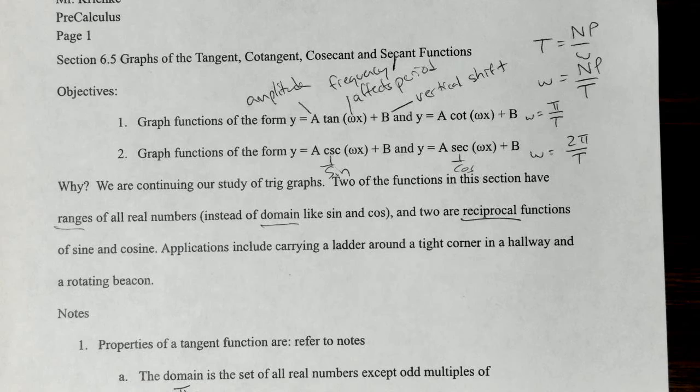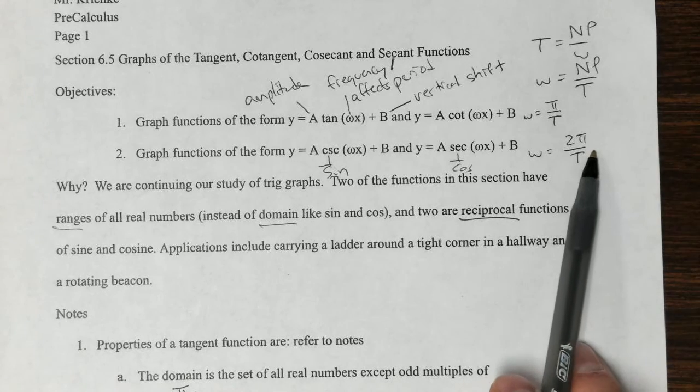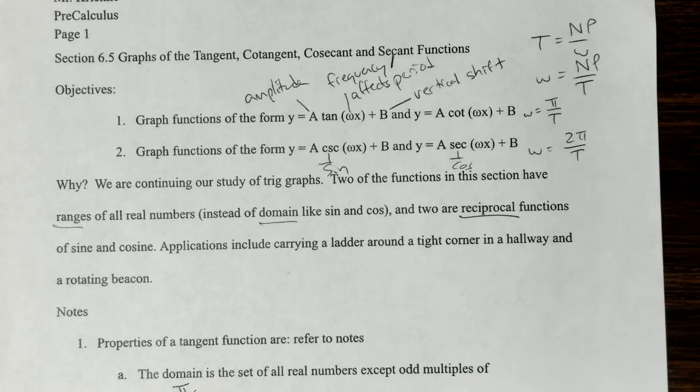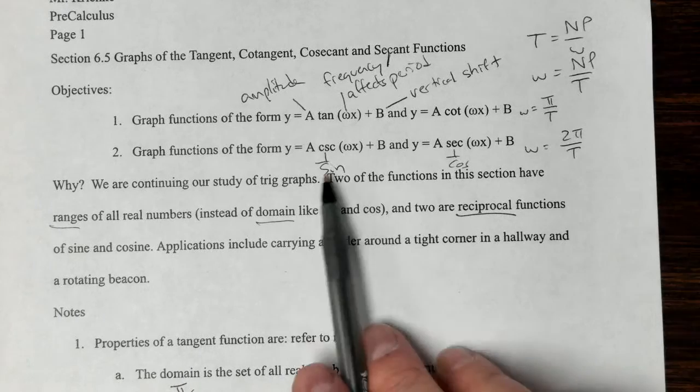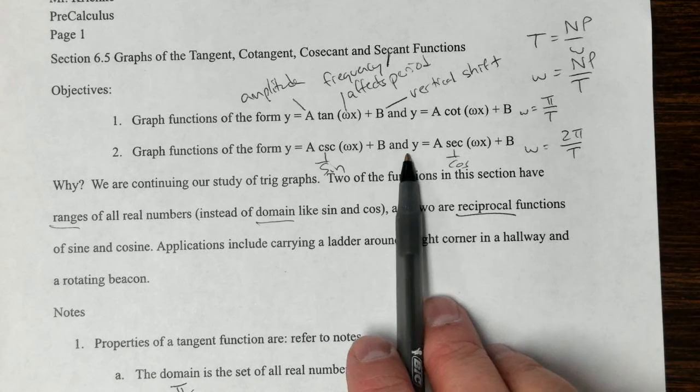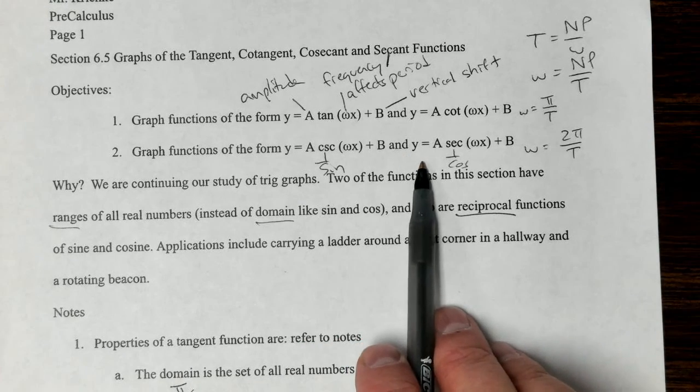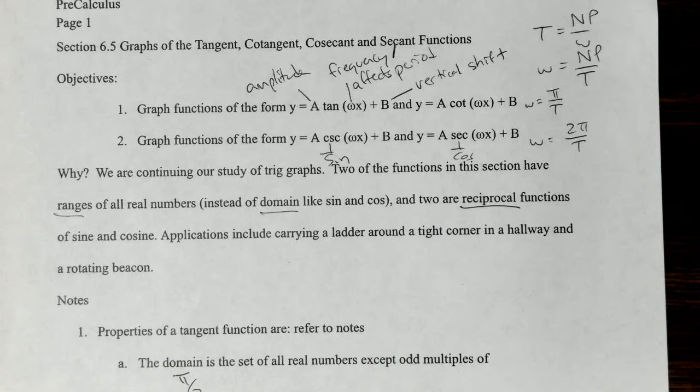Wait, for secant and cosecant, what? 2 pi on top of T. Because remember, if sine and cosine had normal period 2 pi, then so did cosecant and secant. Yeah, for the parent function.